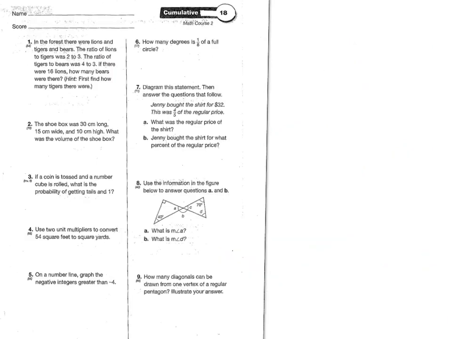The second is number 2. Number 2 says a shoebox was 30 centimeters long, 15 centimeters wide, and 10 centimeters high. What's the volume of the shoebox? Well, you have to remember that volume is equal to length times width times height.